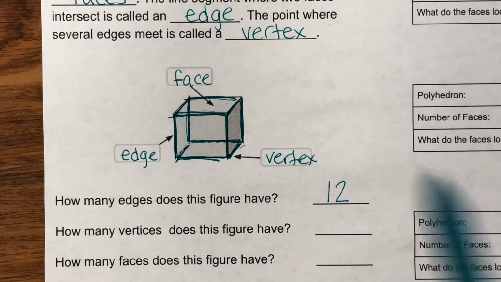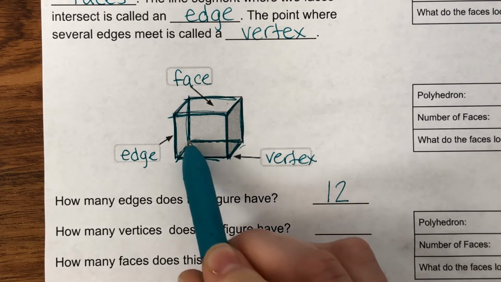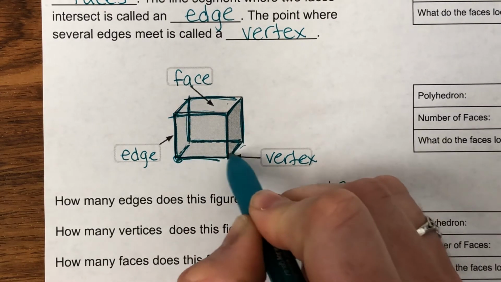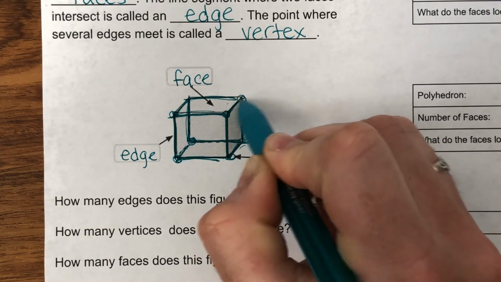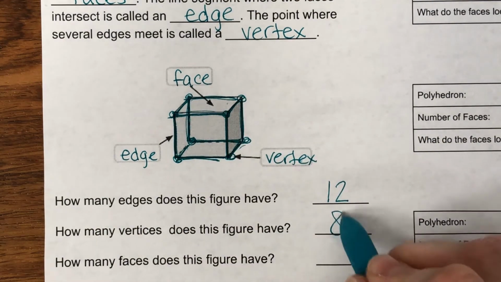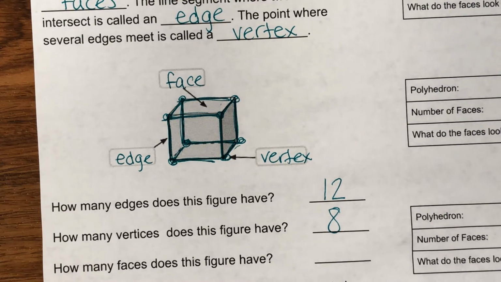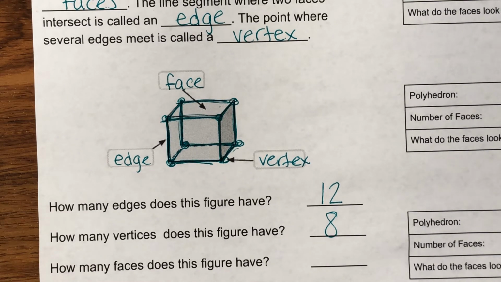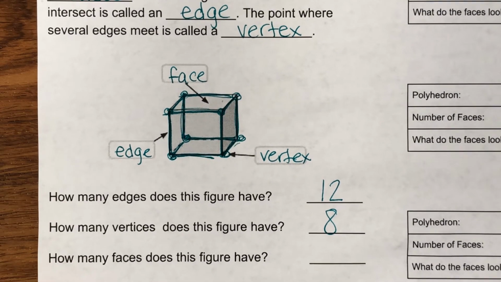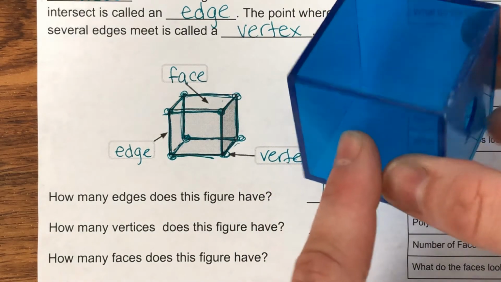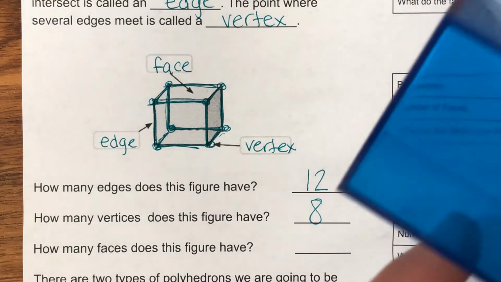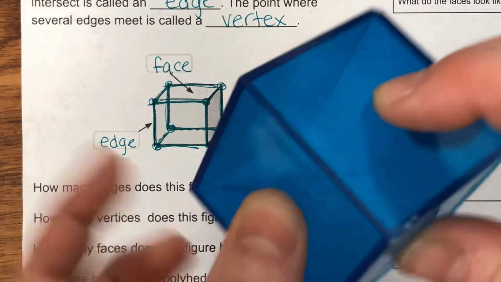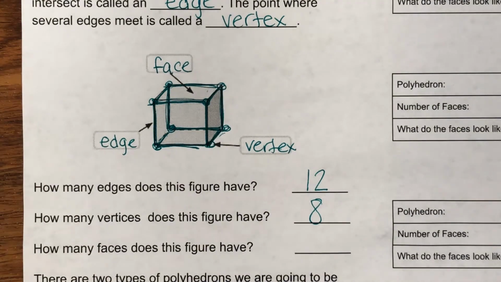Now, how many vertices, how many points does this shape have? 1, 2, 3, 4, 5, 6, 7, 8. 8 vertices. And how many faces? Now remember, this is a cube, so you can even find some type of cube around your house and count how many faces are on the cube. If we count, we have 1, 2, 3, 4, 5, 6. So there are 6 faces.